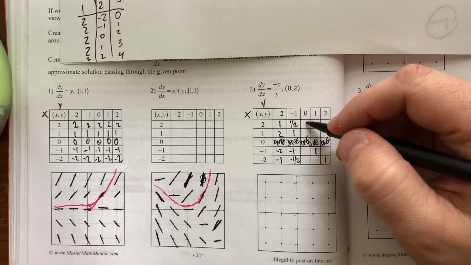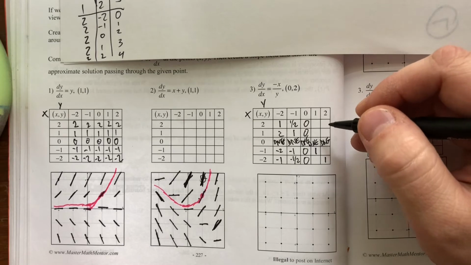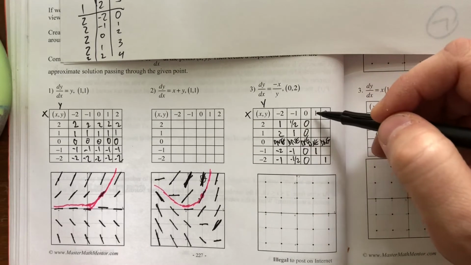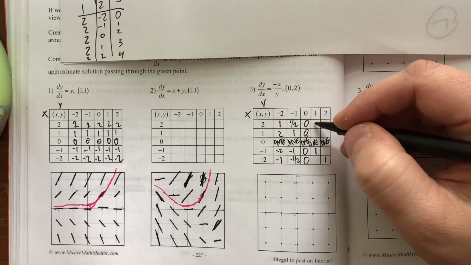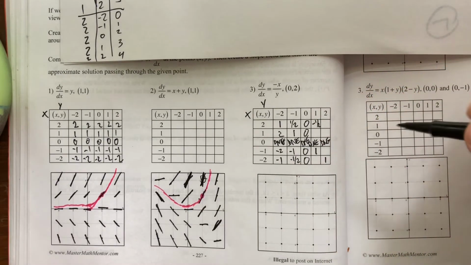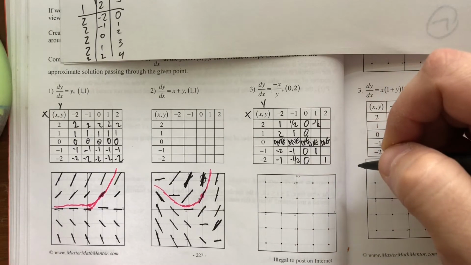Oh, x is 0. 0, 0, 0, 0. And then 1, so all my tops are negative 1 now, and my bottom is 2, so negative 1/2. So this one's kind of trippy looking, but I am expecting the actual slope field to be super awesome.